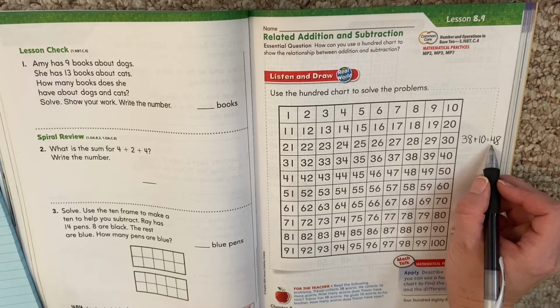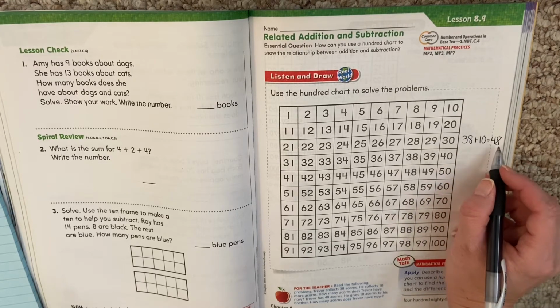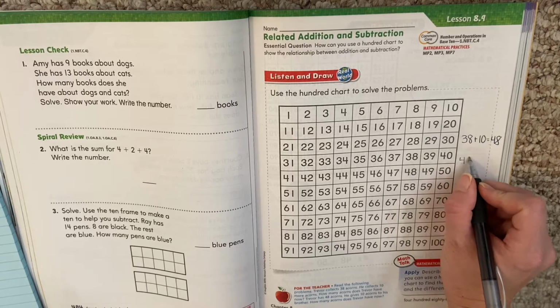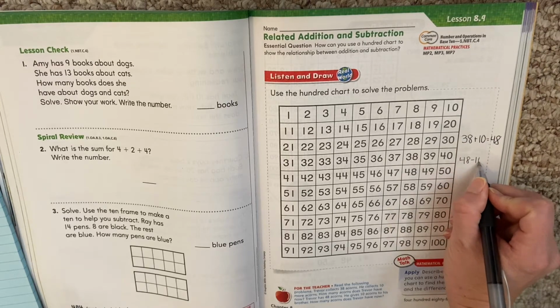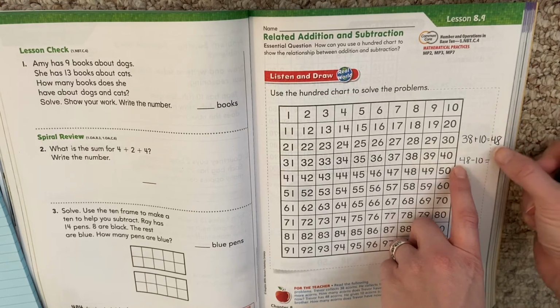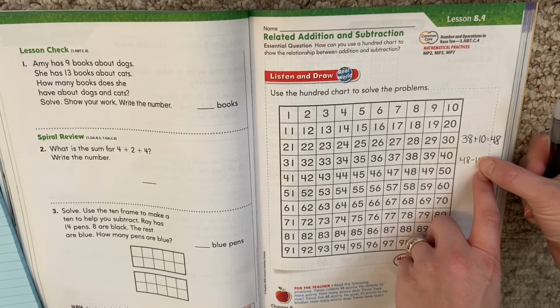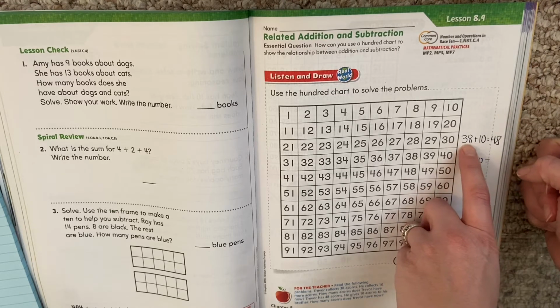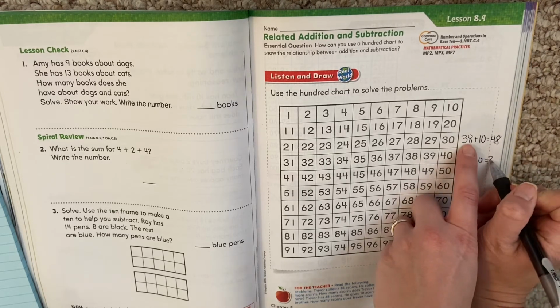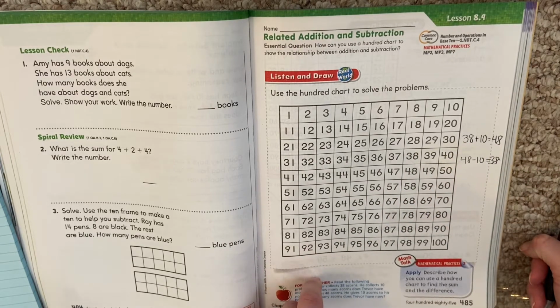Okay, and so remember how we can take this and make it a related minus fact? If we have 48 and we take 10 away, look, same numbers. Minus problem, we start with our big number. We take away one of the small numbers, so what would be left? The other small number, 38. See how they go together? Right? We're going to be looking at that today.